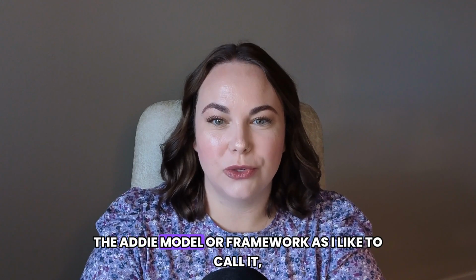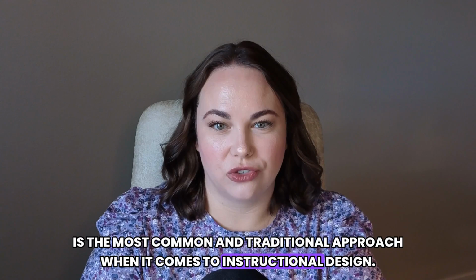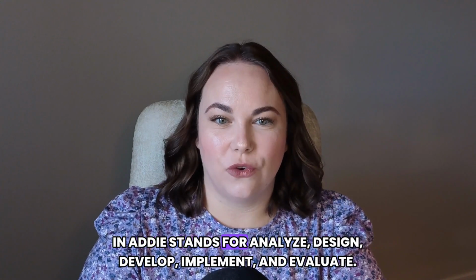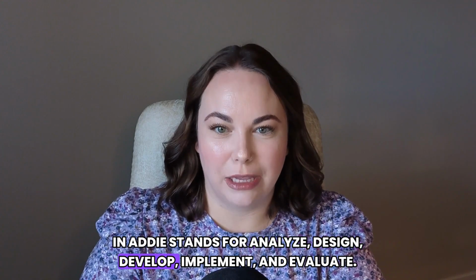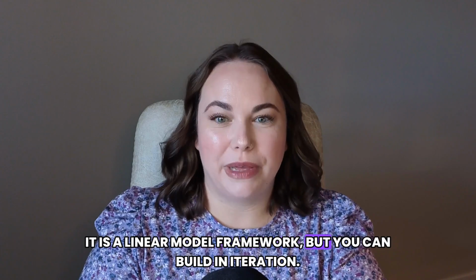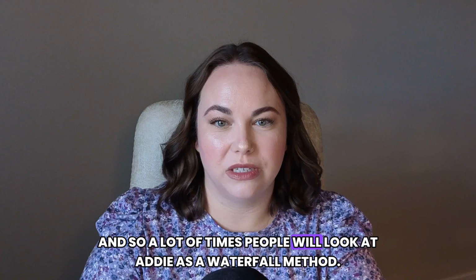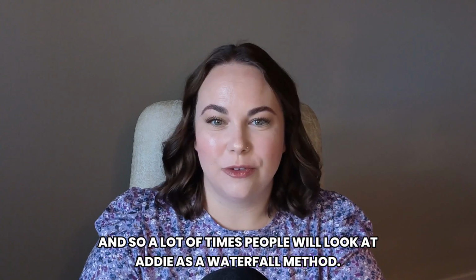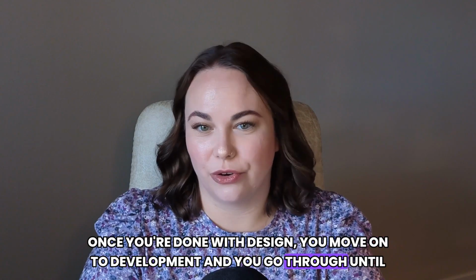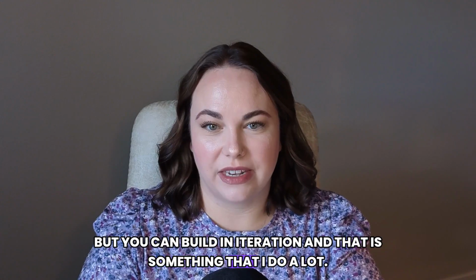The ADDIE model, or framework as I like to call it, is the most common and traditional approach when it comes to instructional design. And the ADDIE in ADDIE stands for Analyze, Design, Develop, Implement, and Evaluate. It is a linear model framework, but you can build in iteration. And so a lot of times people will look at ADDIE as a waterfall method, where once you're done with the A, you move to the first D. Once you're done with design, you move on to development, and you go through until you're done, and then that's it. But you can build in iteration, and that is something that I do a lot.